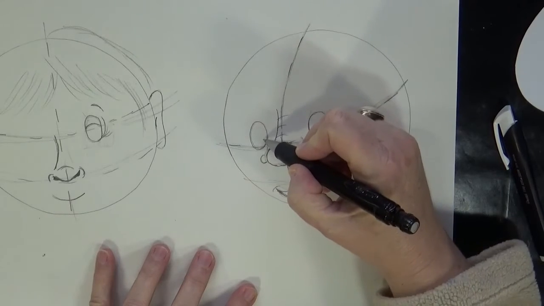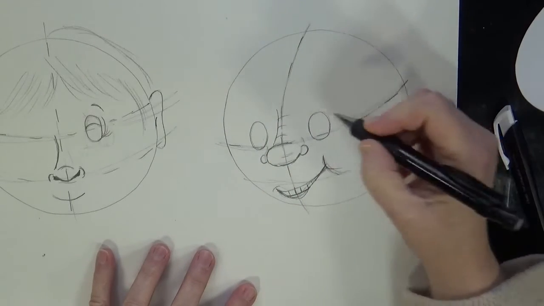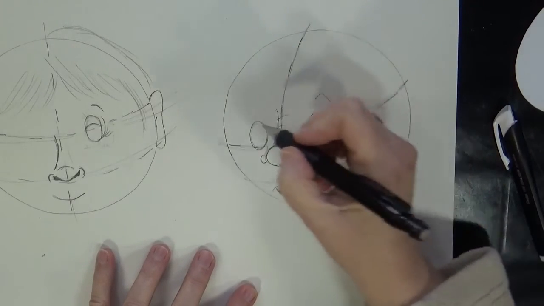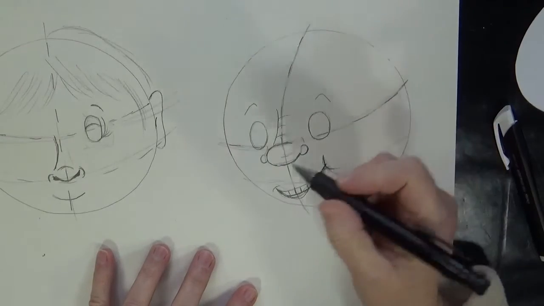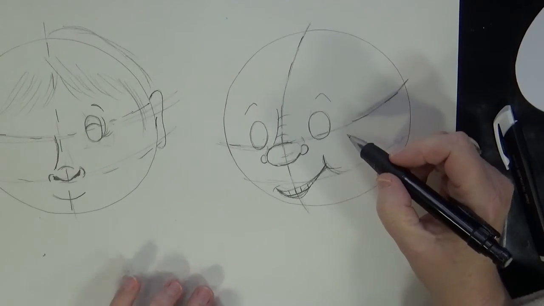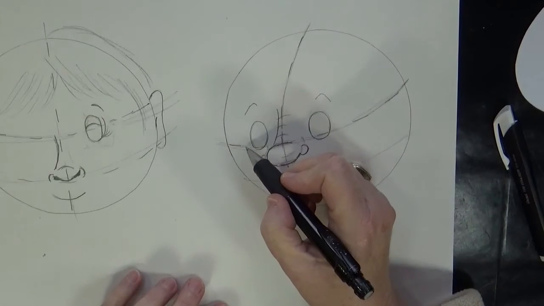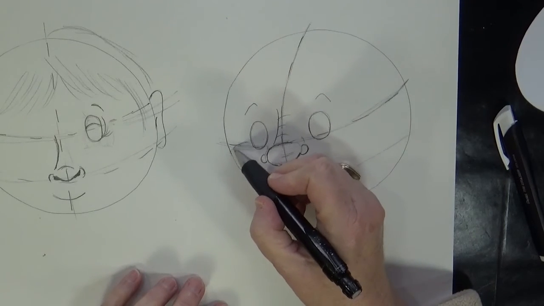This one's going to show up a little bit smaller than this one. And then some eyebrows.